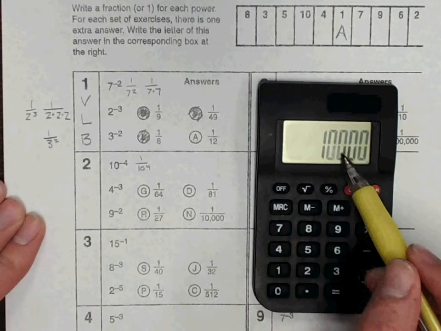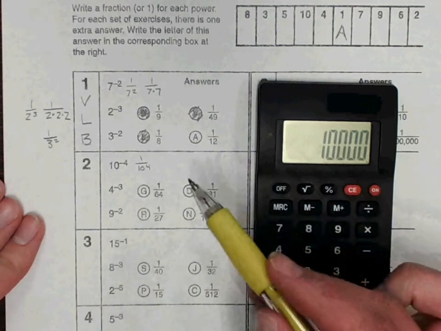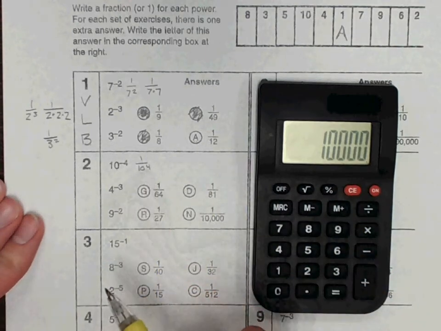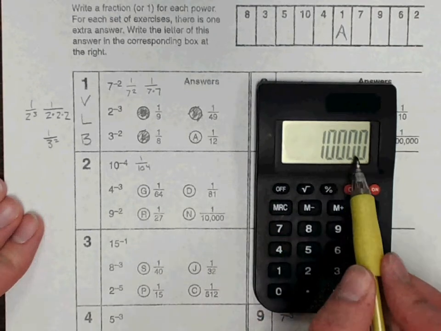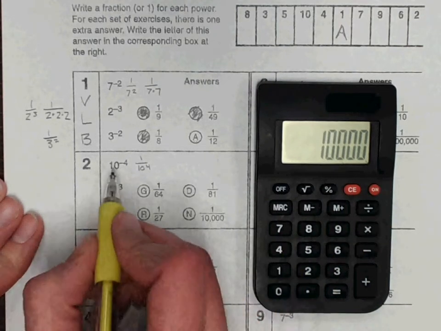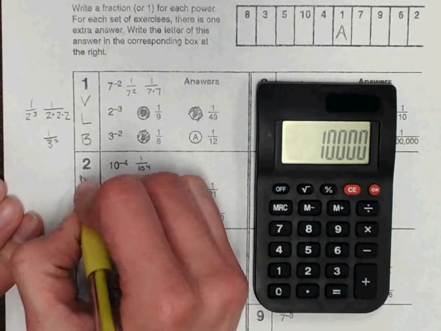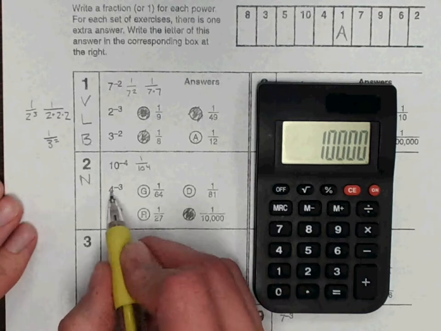So I get 1 with 4 zeros. Anytime you have 10s, it's going to work out that way. The number right there is going to be how many zeros. So 1, 2, 3, 4 zeros. So here's my answer. The first one is in, so I'm going to write that here. Just scribble it out so I don't end up using it again.